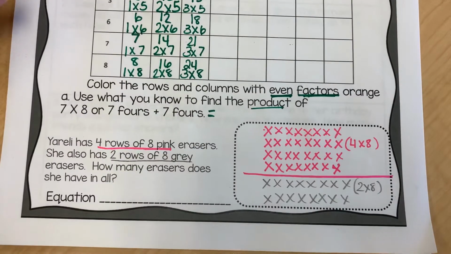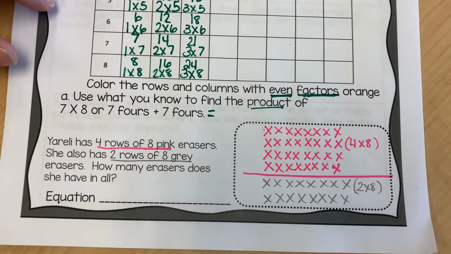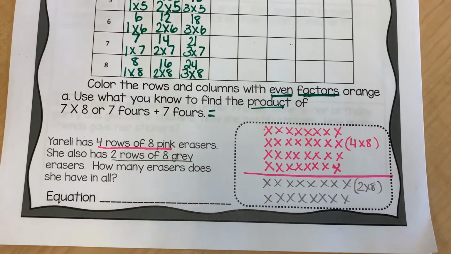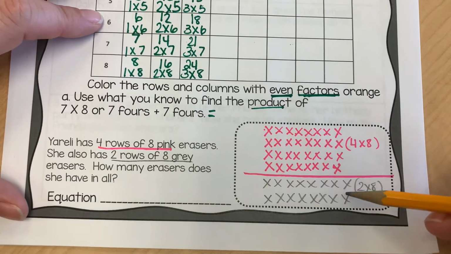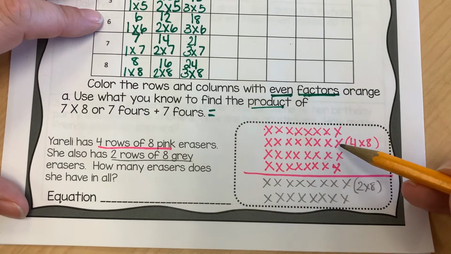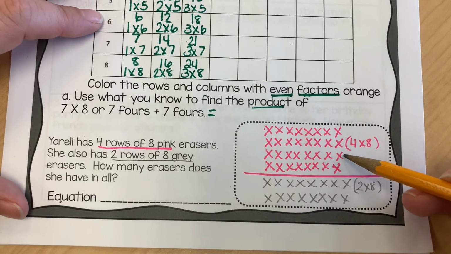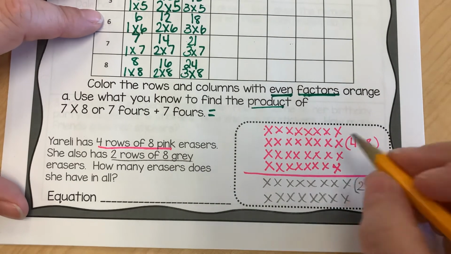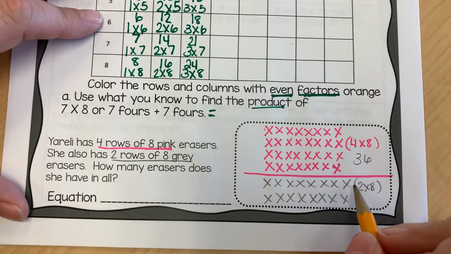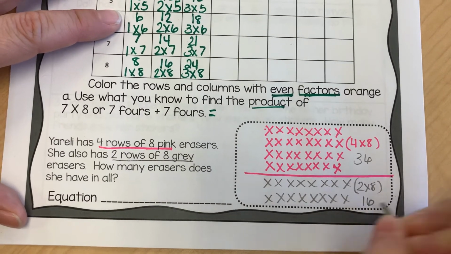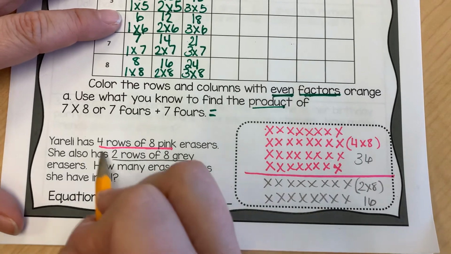How many erasers does she have in all? So you can do the equation 2 different ways, but I'm going to do the math first. If I'm counting by 8s, I would do 8, 16, 24, 32. So there's 32 pink erasers. And then I have 8 plus 8, which is 16 gray erasers. So you have 2 ways to do this.